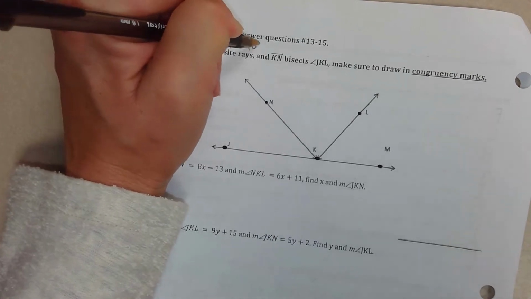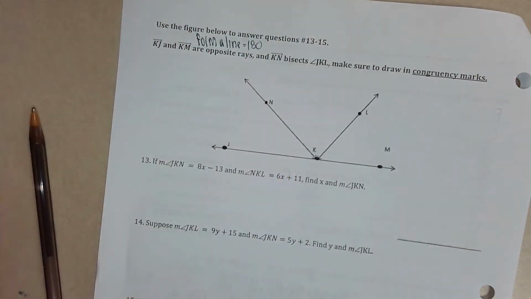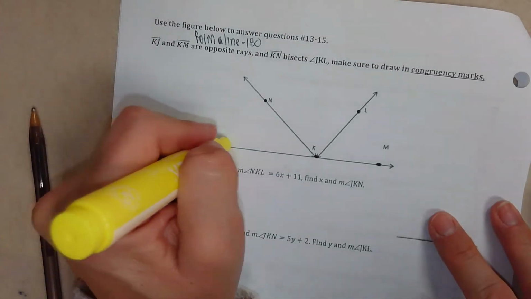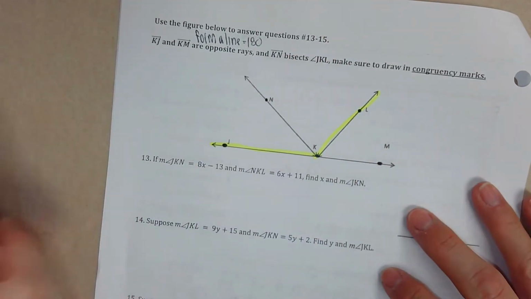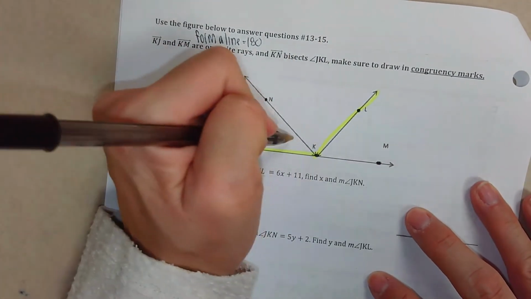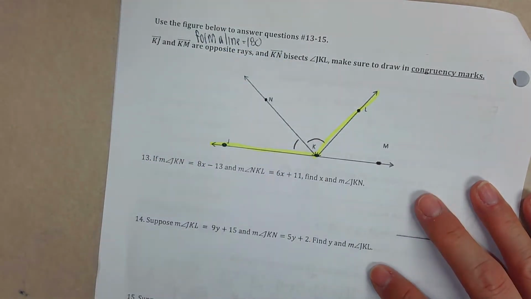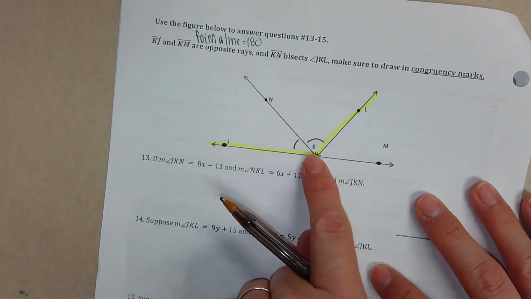And that line, remember, a straight line is always equal to 180. And KN bisects angle JKL. So here is angle JKL, and KN, this segment comes through and it bisects it. So these two angles are equal. Make sure to draw in congruency marks, which we did.